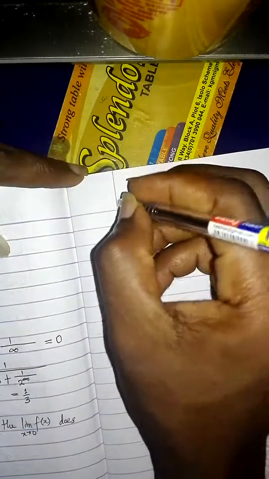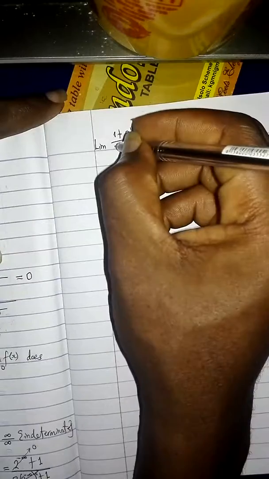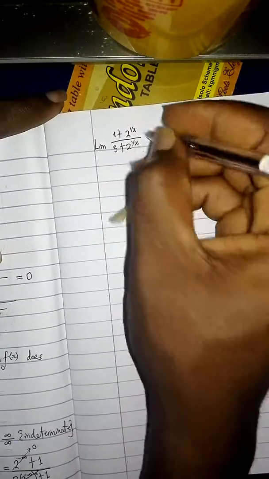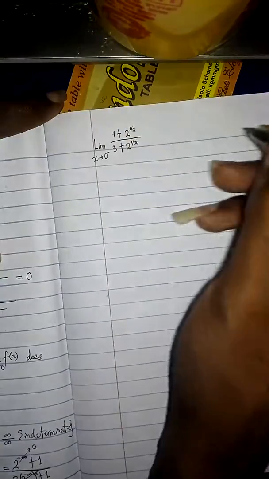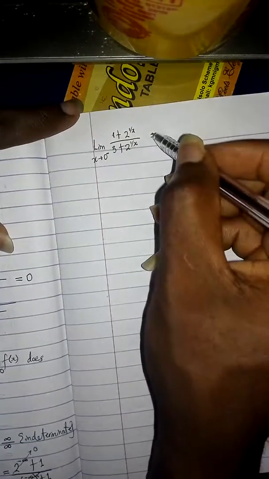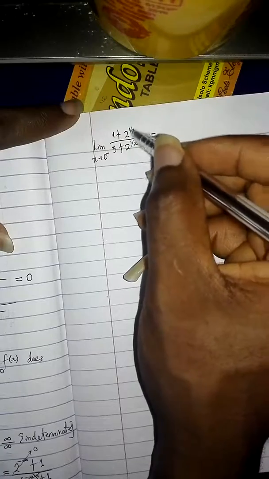So we'll find out the limit of 1 plus 2 raised to power 1 over x divided by 3 plus 2 raised to power 1 over x as x approaches 0 from below. As x approaches 0 from below, it's quite obvious this is going to be approaching minus infinity.